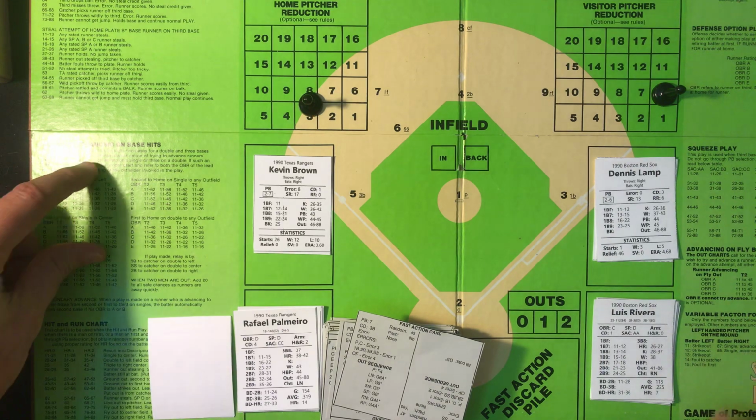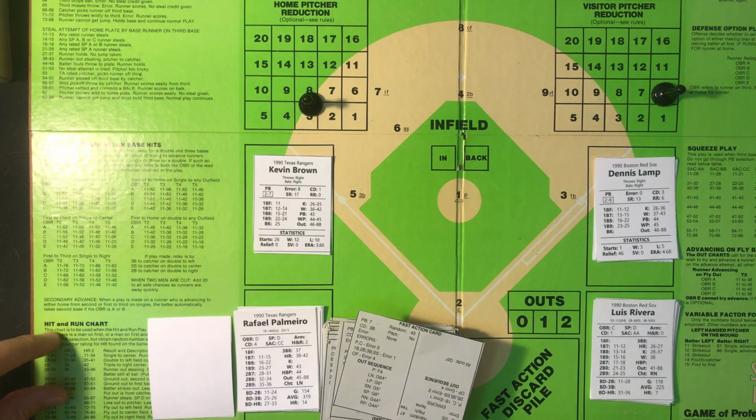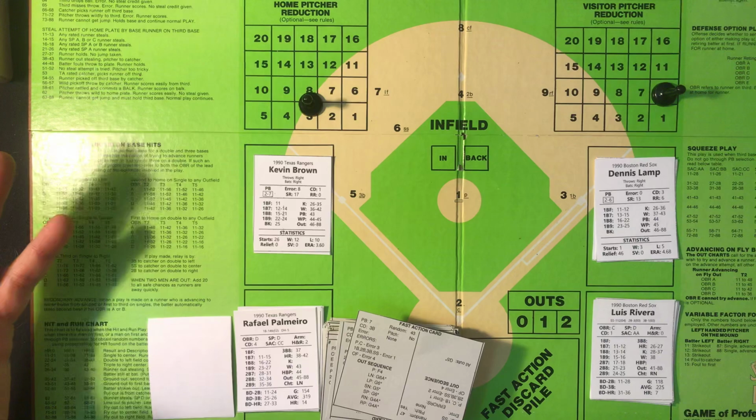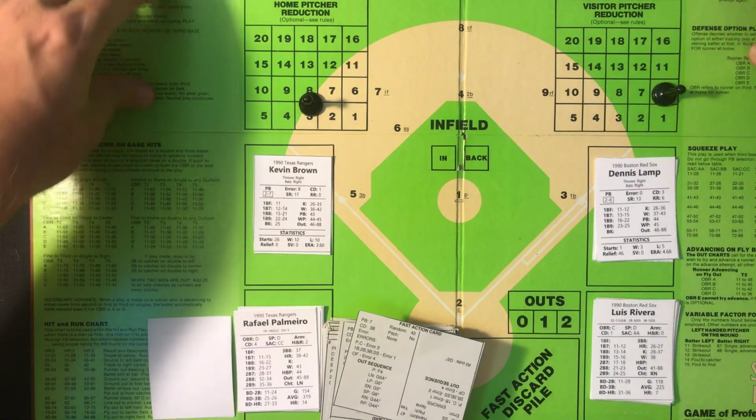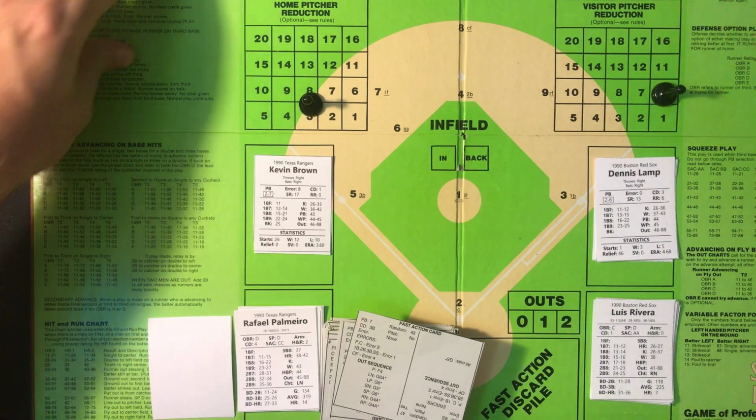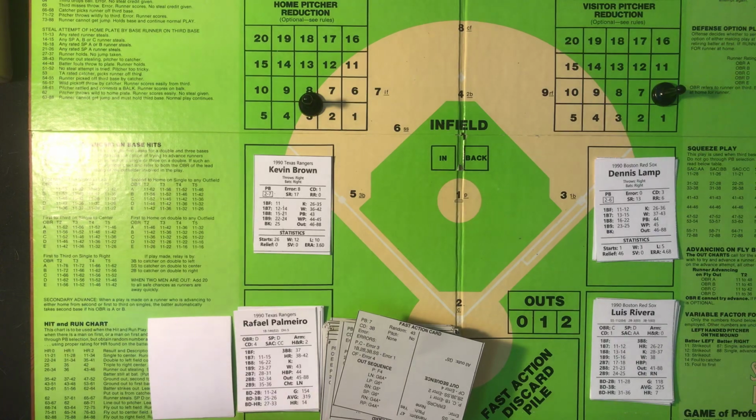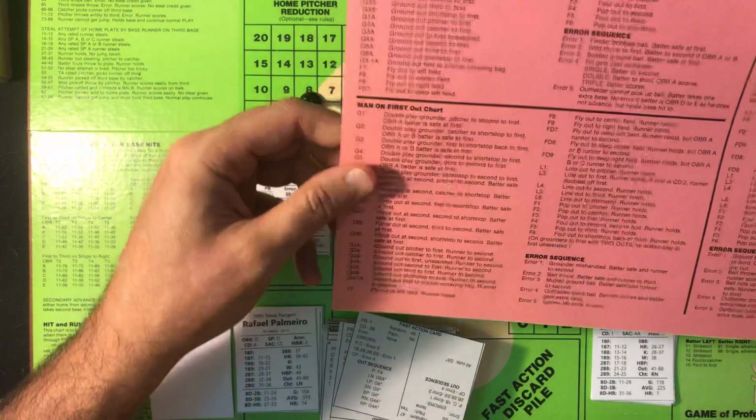Over here, you have runners advancing on base hits. And then you have a hit and run chart. It's all out in front of you. So anything that's complex, basically, the charts just tell you what the out is, and that's pretty easy to memorize.